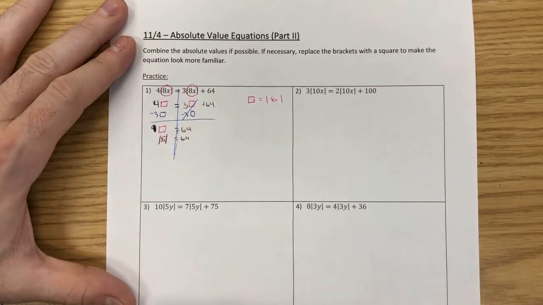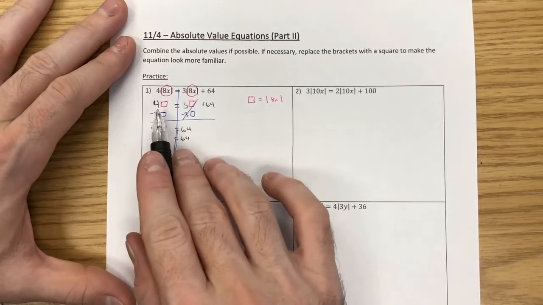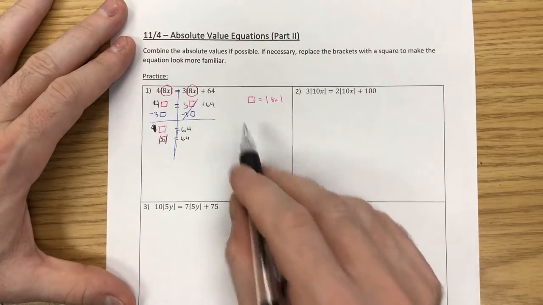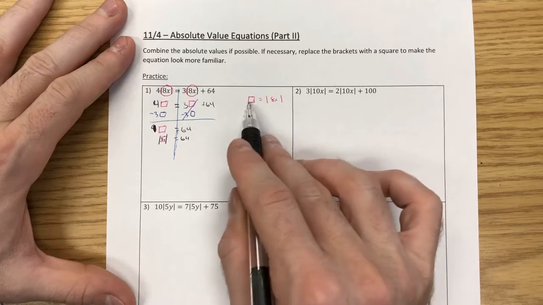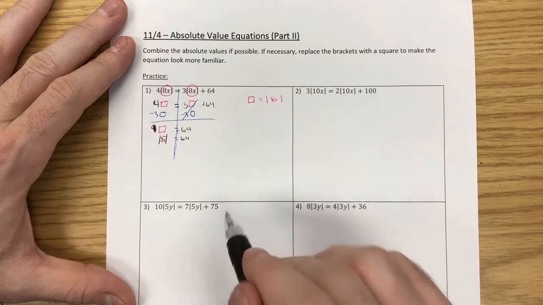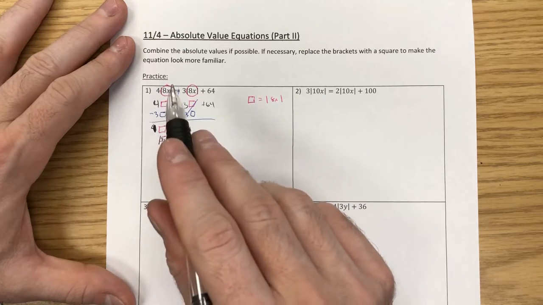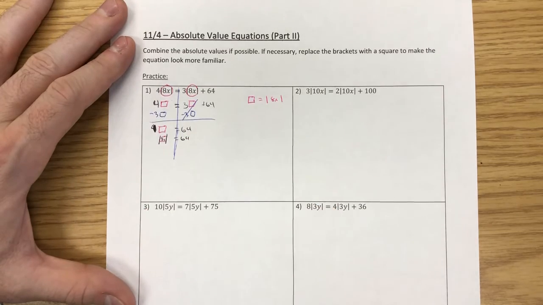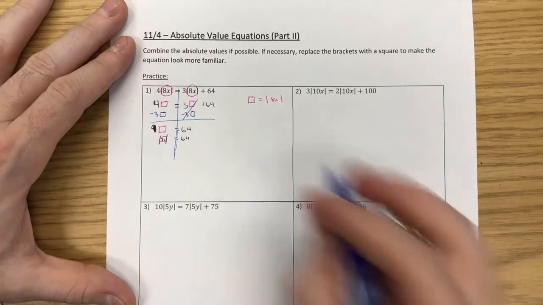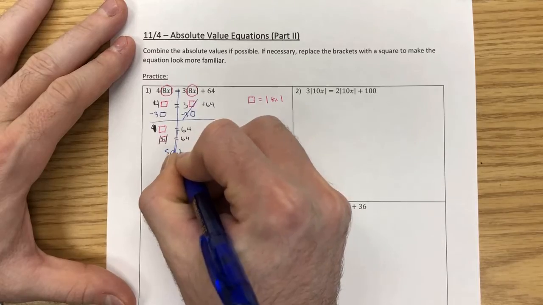And the reason why I picked box is because oftentimes it's very easy just to connect the two bars. You can pick anything you want. If you wanted to say the absolute value of 8x is equal to y, you could replace it. If you wanted to say n, you could replace it. I literally just say box because graphically it's very similar. And we know that once we've isolated the absolute value, what we do is a split.